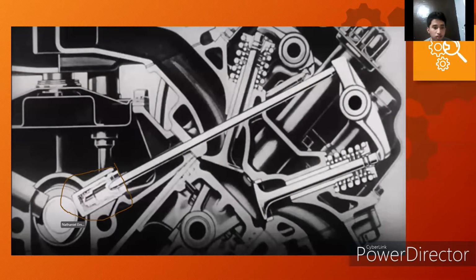Ito siya, ito yung tappet. Makikita mo, ito kasi rotational yung movement niya, so kailangan ma-convert yon into linear motion. Kailangan ma-convert into linear, so yun yung ginagawa nitong tappet.